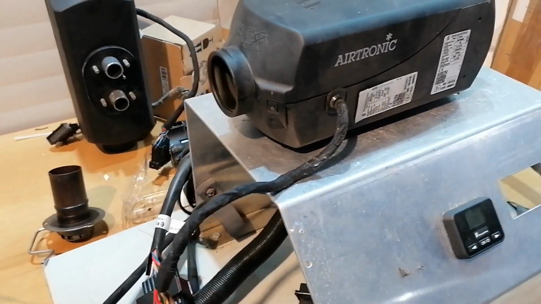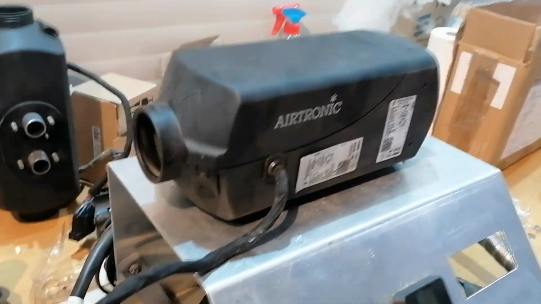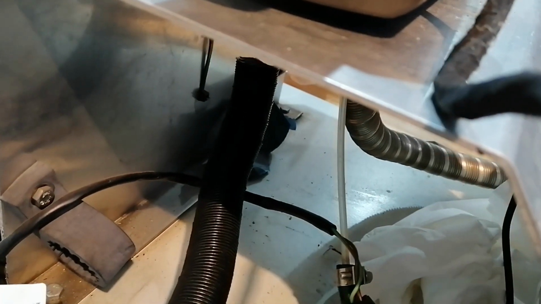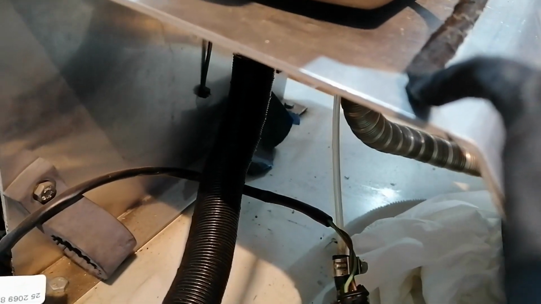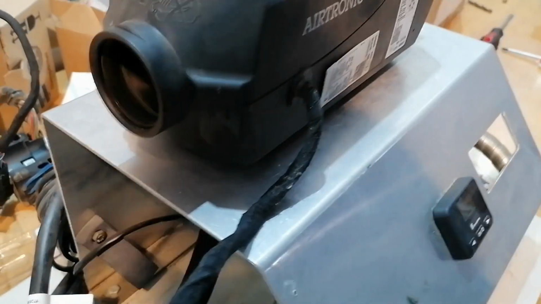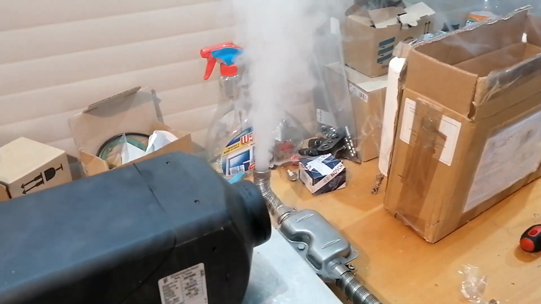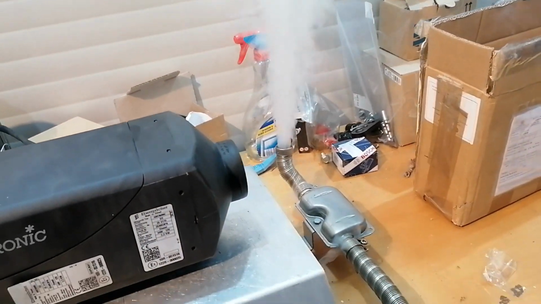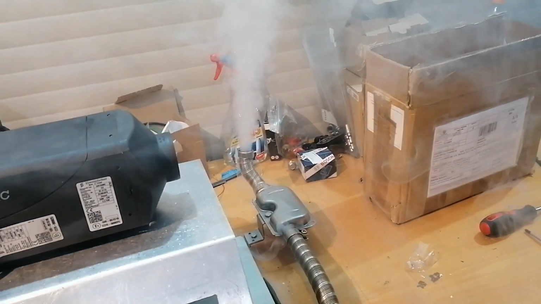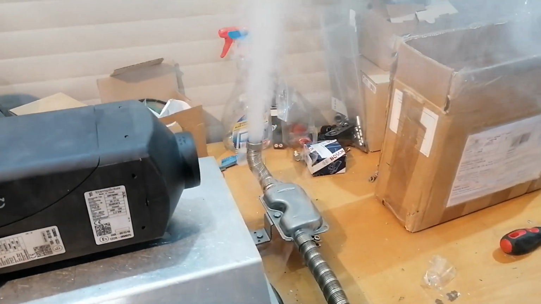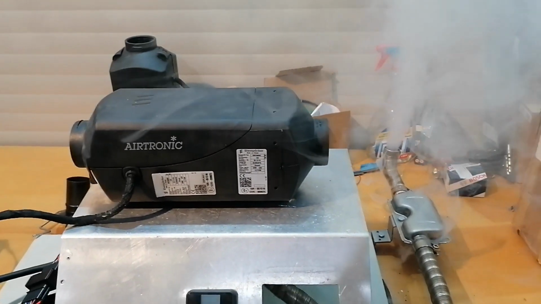Okay, so we are on the second attempt. Now we have taken care of the fuel. We still have some little air bubbles, but that's I think is normal. But now you can see the smoke is really doing its thing. So I think this unit will not start, so we will have to take it apart.